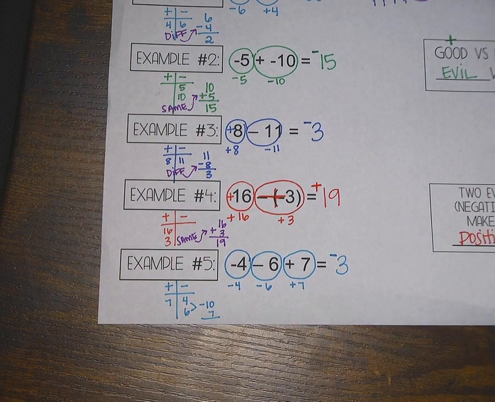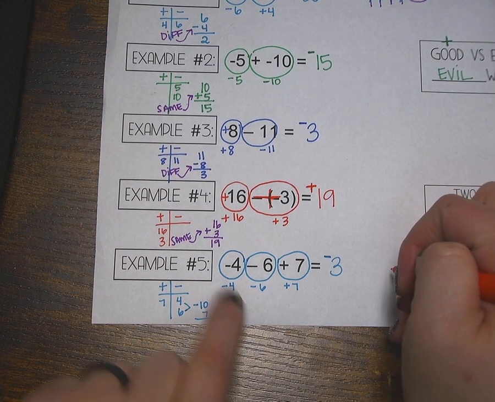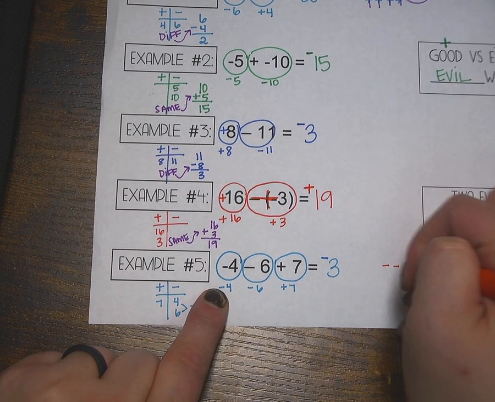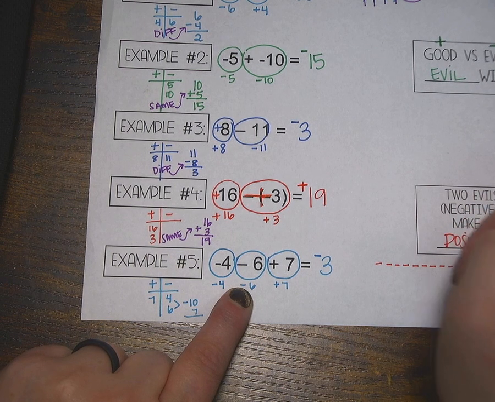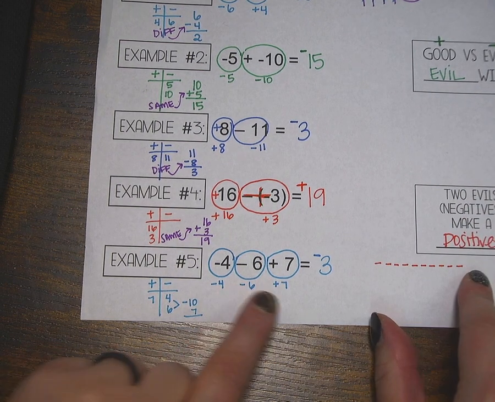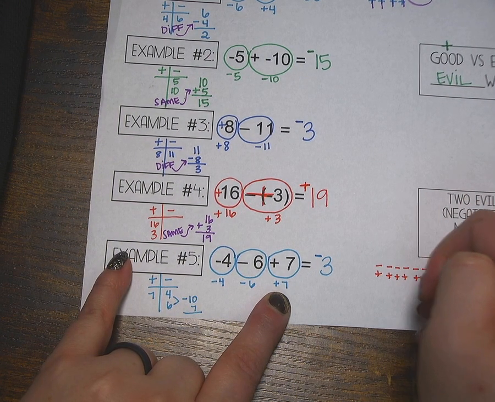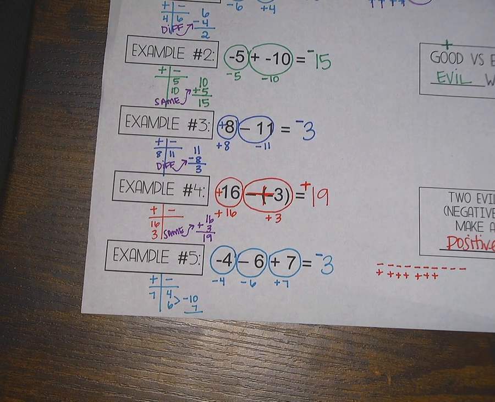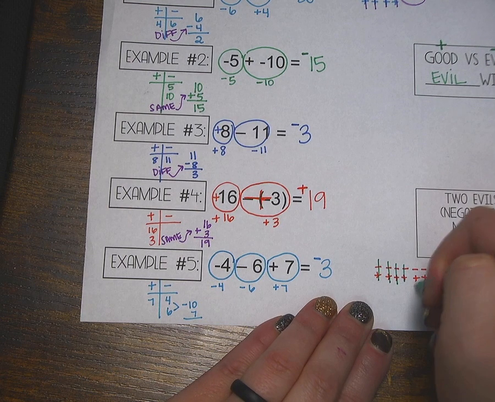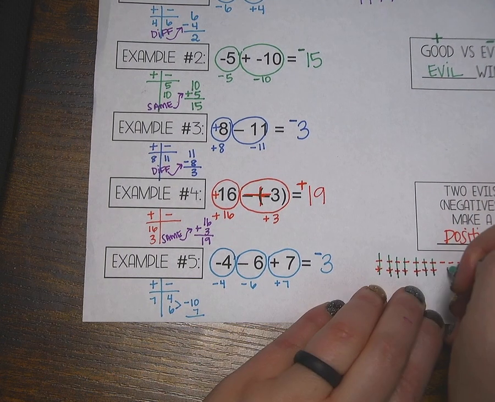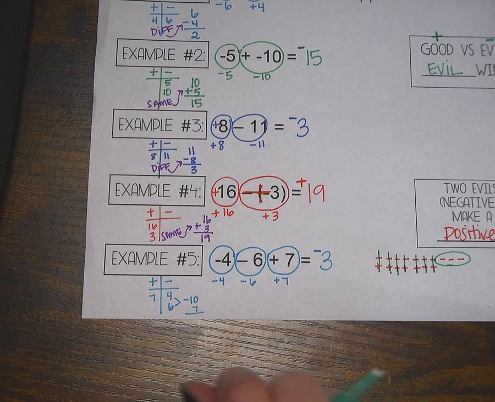Just because this is a triplet, I want to show you how to prove yourself with counters. So I'm going to draw some negative 4 counters. So 1, 2, 3, 4. And then negative 6 counters. 1, 2, 3, 4, 5, 6. So I put all my negatives together. And then I have positive 7. So positive 1, 2, 3, 4, 5, 6, and 7. And then I make my 0 pairs where I mark them out. So I mark out 1 positive and 1 negative each time. And then what's left? 3 negatives. So that just kind of proves our answer since this was kind of new for us.